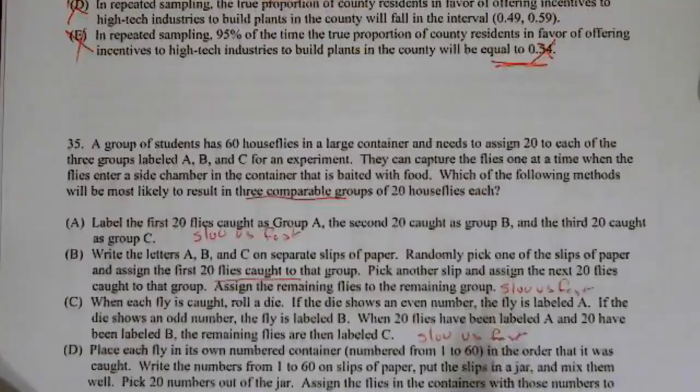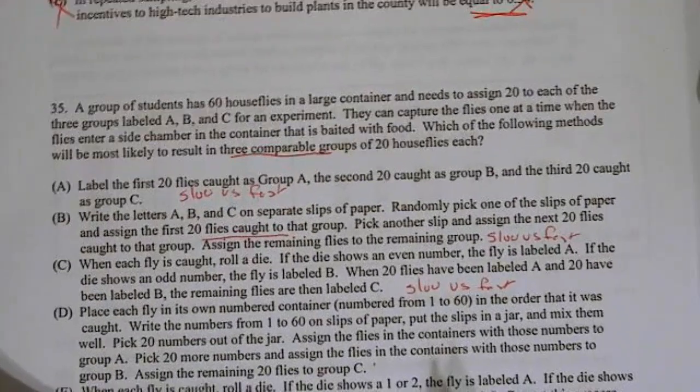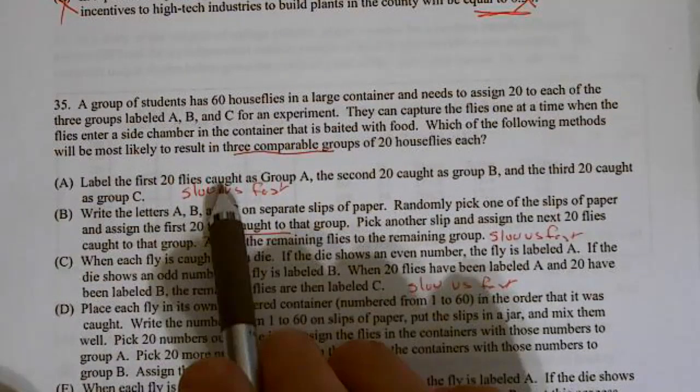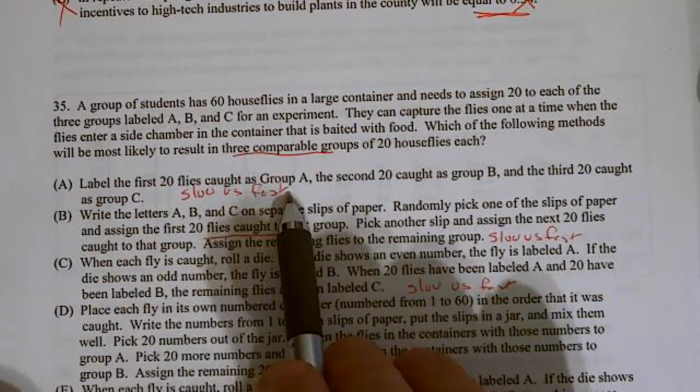Number 35. A group of students has 60 houseflies in a large container and needs to assign 20 to each of 3 groups, A, B, and C, for an experiment. Great, they captured 60 houseflies. That's awesome. They can capture the flies one at a time when the flies enter a side chamber in the container that is baited with food. Which of the following methods will most likely result in 3 comparable groups of 20 houseflies? All right, label the first 20 flies caught as group A.